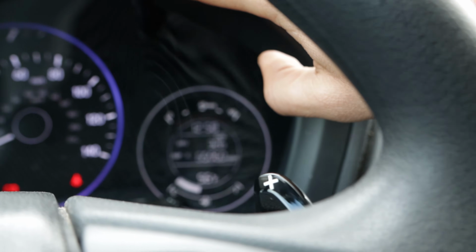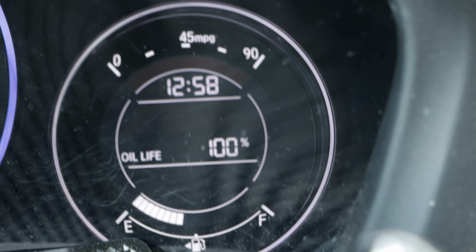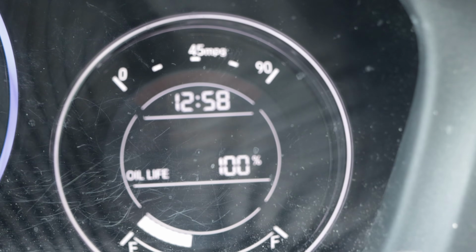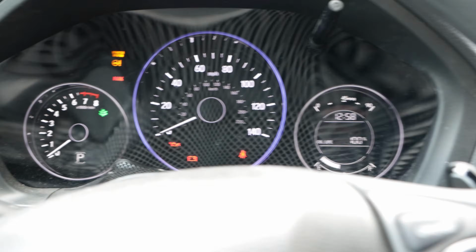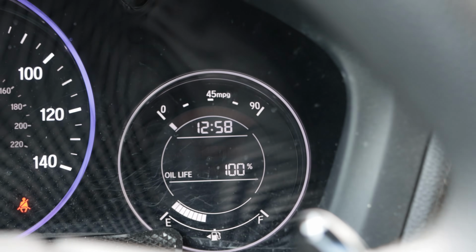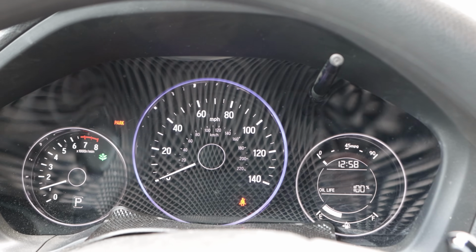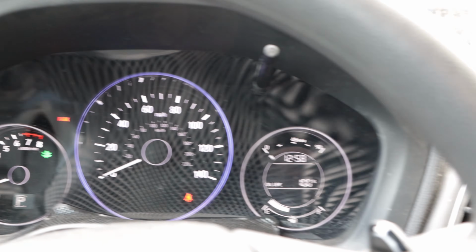And if you see here, oil life is at 100%. So job done, nice and simple. And again, if we turn the car on now, the service light is off, the oil life is at 100%, there is no error message, and we are good to go. So there it is.